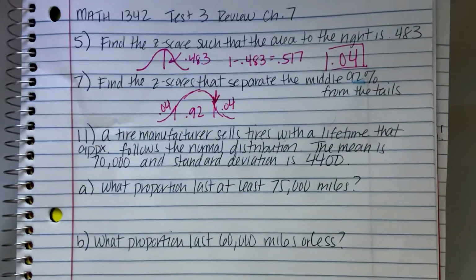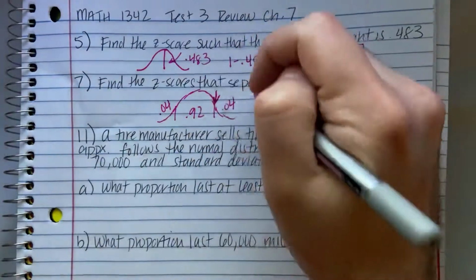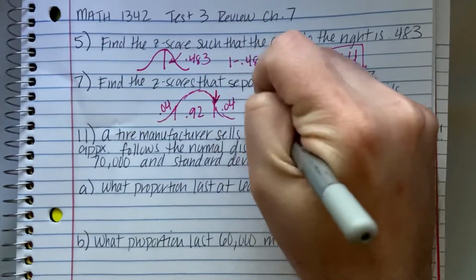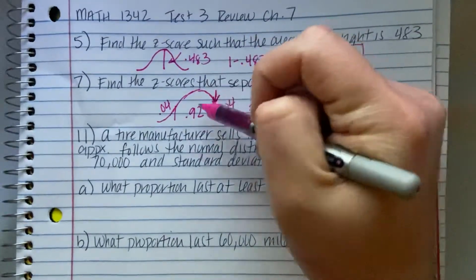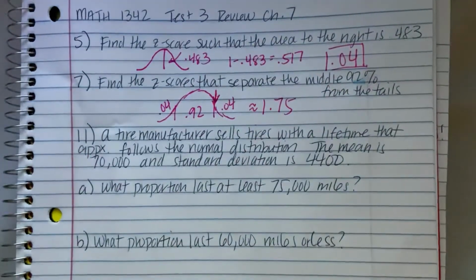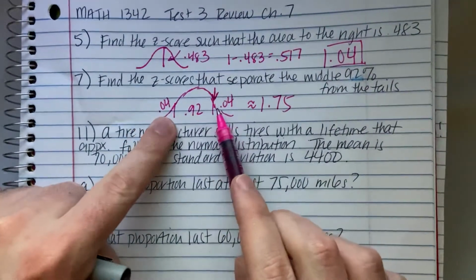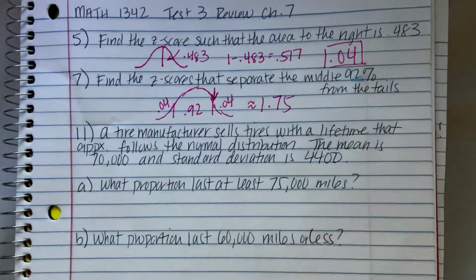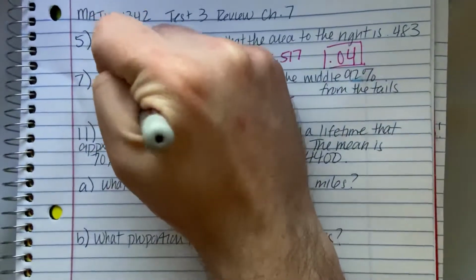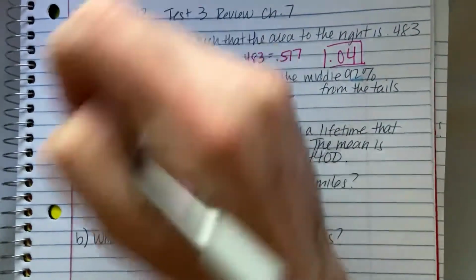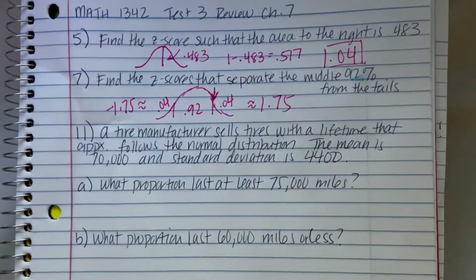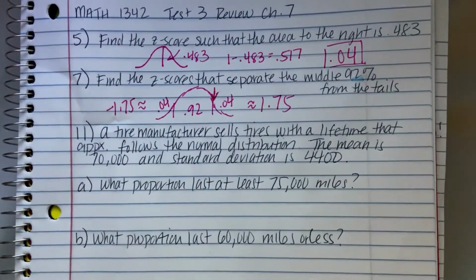So when I look for 0.96 in the z-table, the closest is 1.75. Now, when you're separating the middle, it's always exactly the same on the right and left, only one's positive and one's negative. So this one will be negative 1.75. So those are the two z-scores that cut off the outer 4%. So anything between negative and positive 1.75 will be inside the middle 92%.